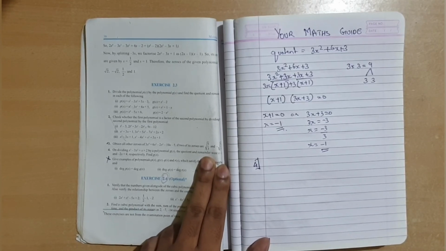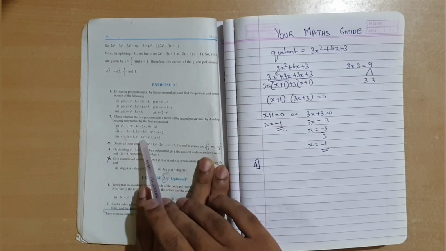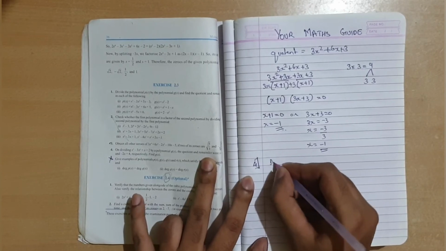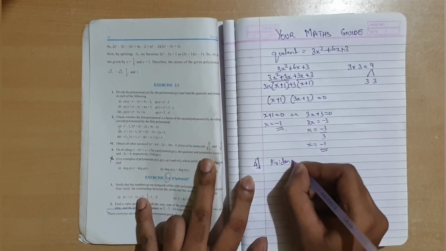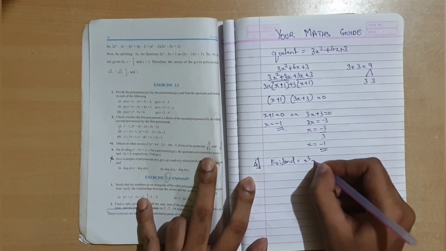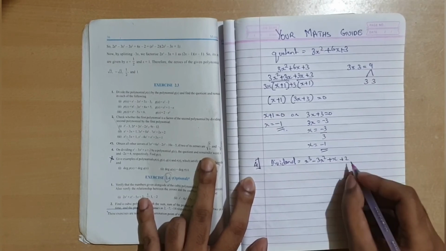Okay, so on dividing x cube minus 3x square plus x plus 2, this is the dividend.